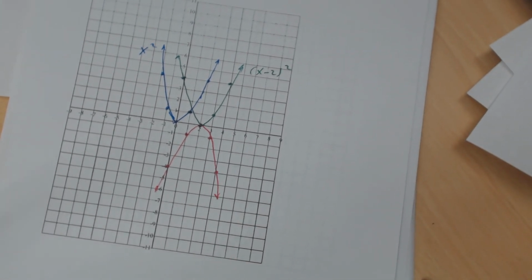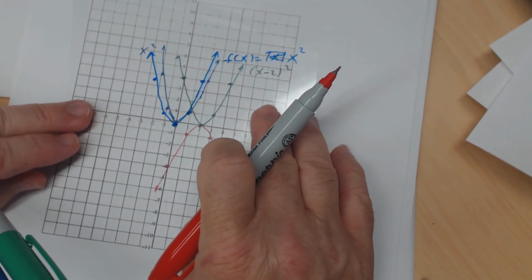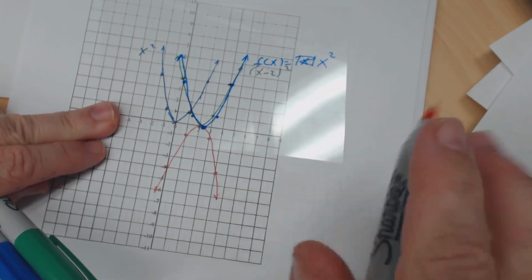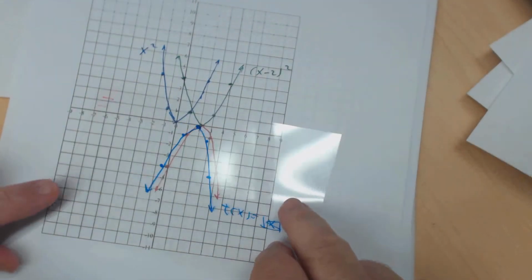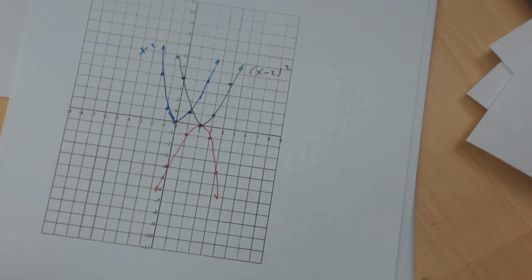All right, so let's make sure we understand this. The first thing we have to do is graph the parent function. Let's use some transparency. Parent function. Then we'll shift it 2 units to the right. And then we're going to reflect. So that was that one.